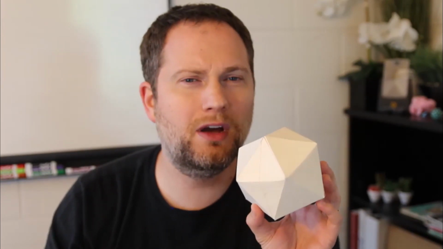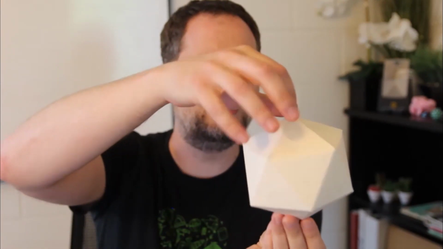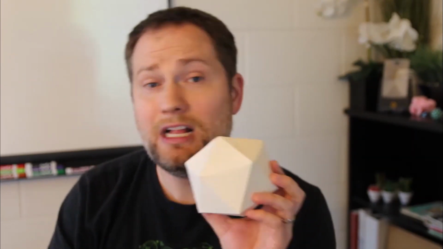That's so few that you probably could have just counted them by hand, right? We could have just put our fingers there, and then you can see there's 5 around the top, 5 there. So 12 total vertices. Last, let's look at the edges.